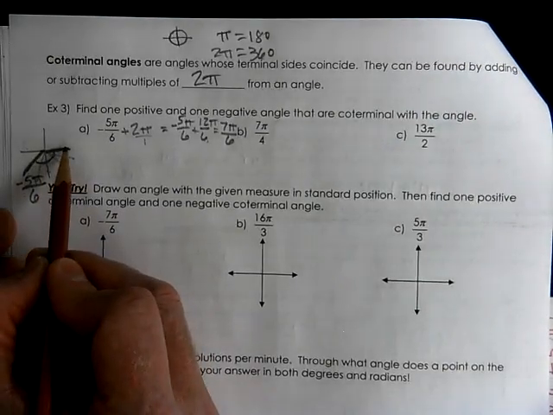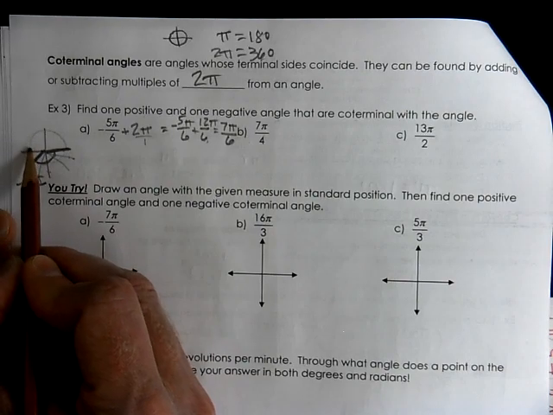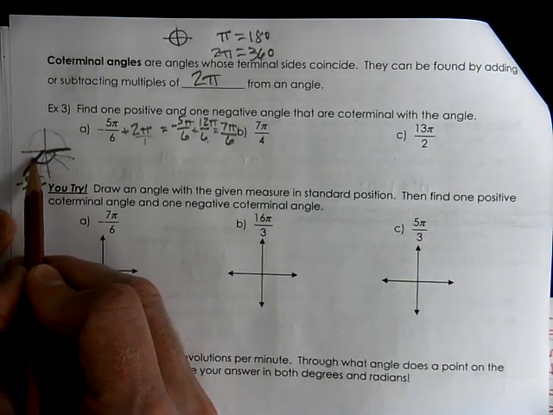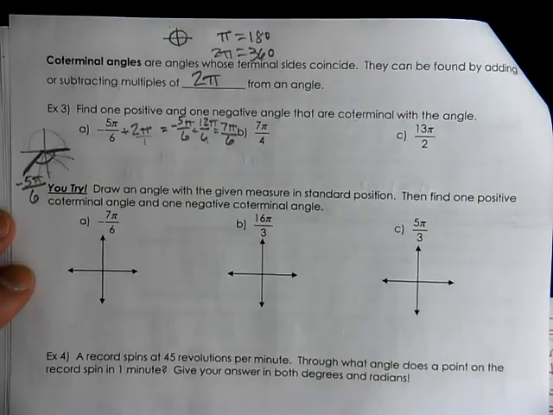And wouldn't that make sense? If we came across in this direction, it would have to be 6 over 6 to become a full pi, and 1 more over 6 to become 7 pi over 6. It would be in the same direction.